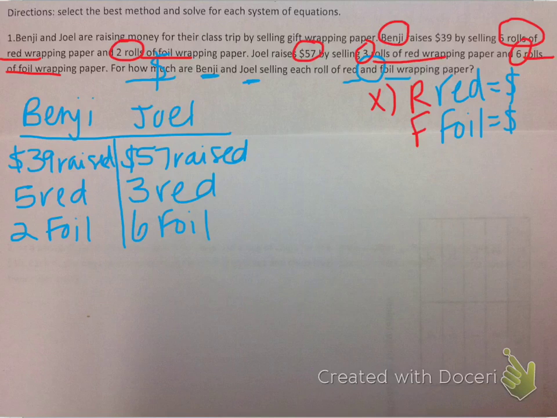Remember, this is the same as X and Y if it was on a graph, guys. You can use X and Y if you want. You just have to remember which one is which. But maybe it'll be easier if we just use R for red and F for foil. So let's try that as we write our equations. So we're going to write our equations under each of the sides, and we're going to think about what is going on in this situation.